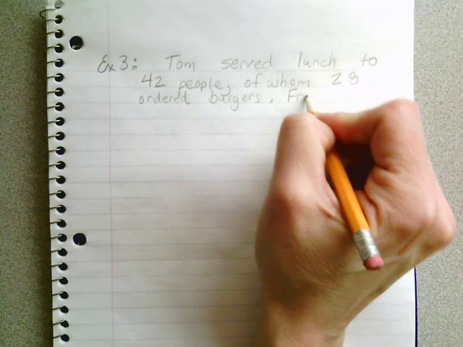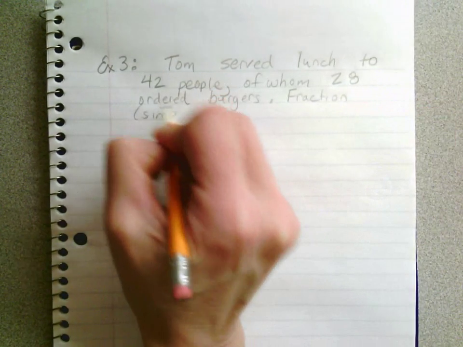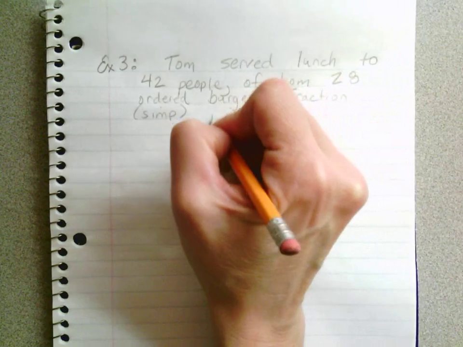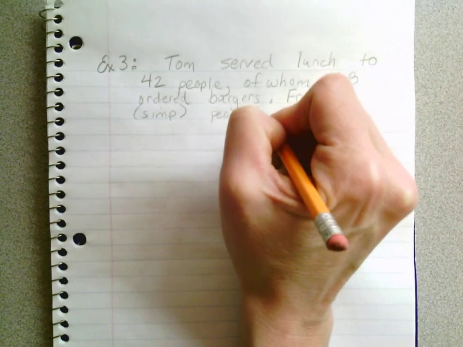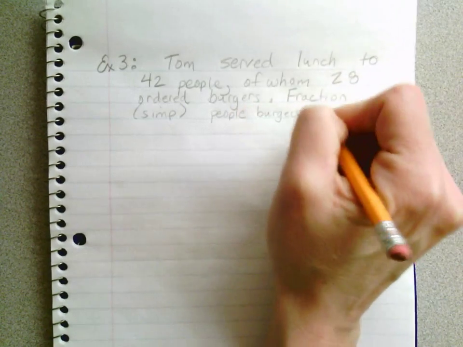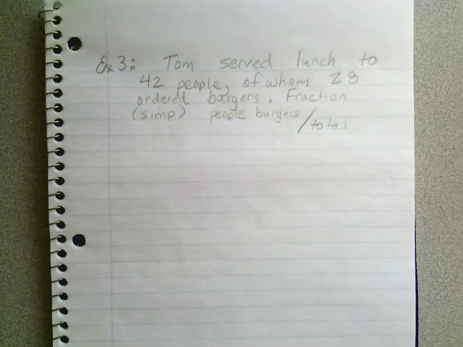Give me a fraction in simplest form representing people with burgers out of the total. In other words, give me the ratio of who ordered burgers out of the total.